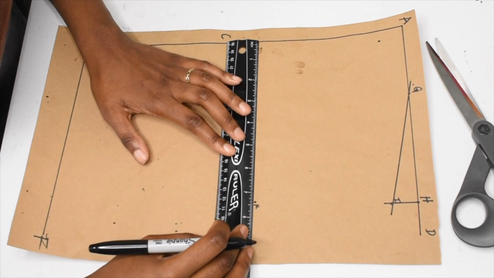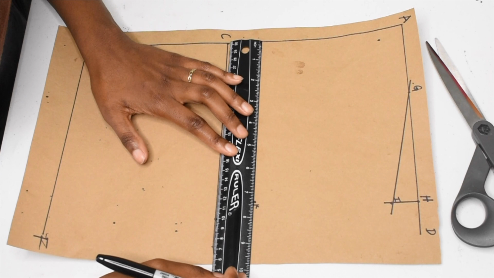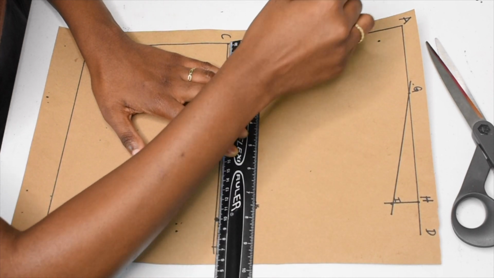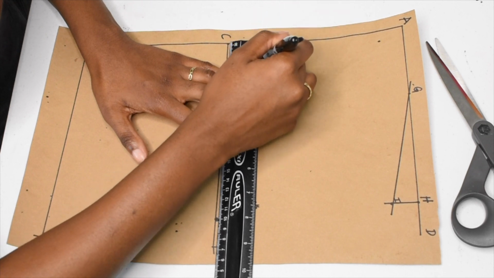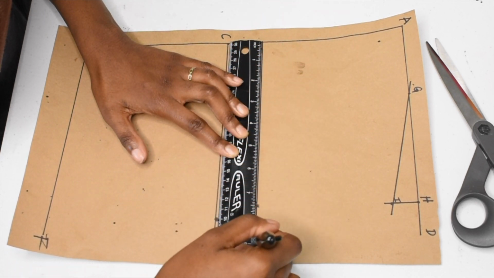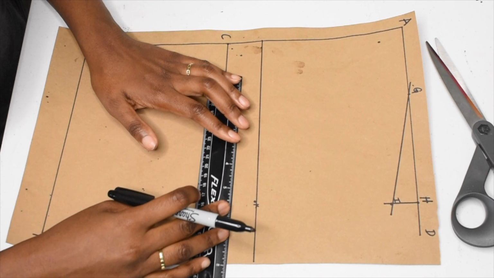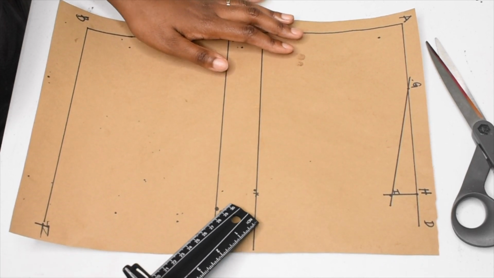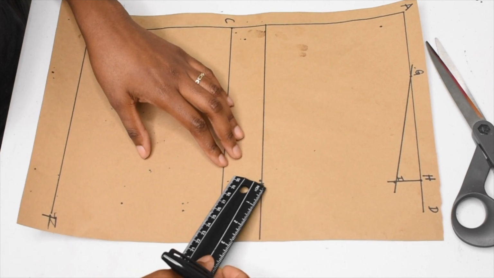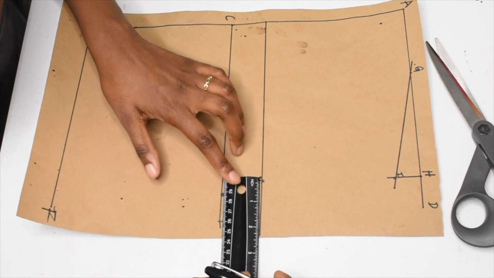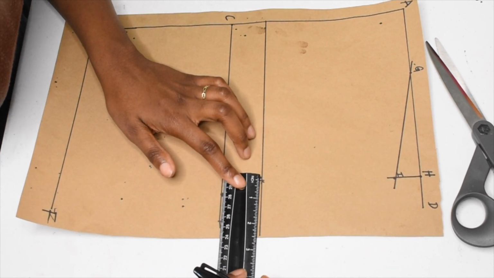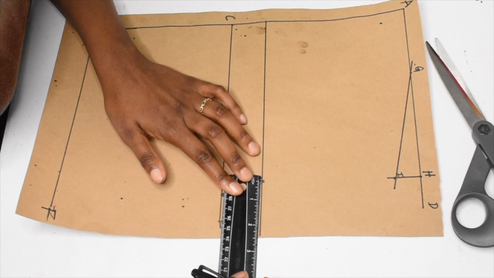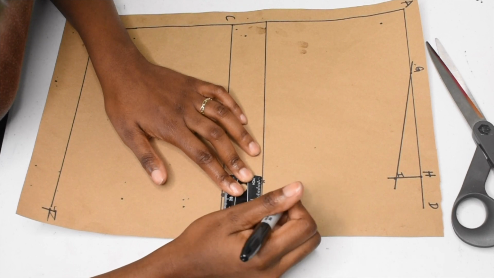So we are going to create a line from our center fold line straight across. Now from point K, we're going to create a point about 3/4 of an inch away.